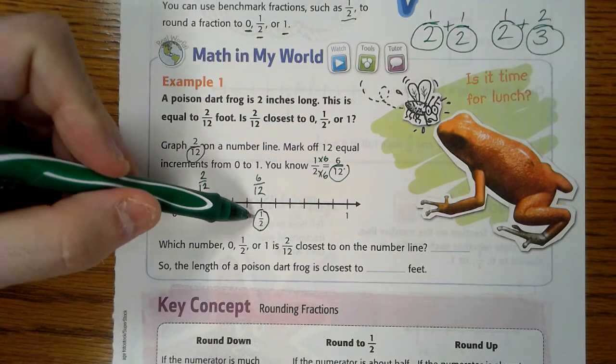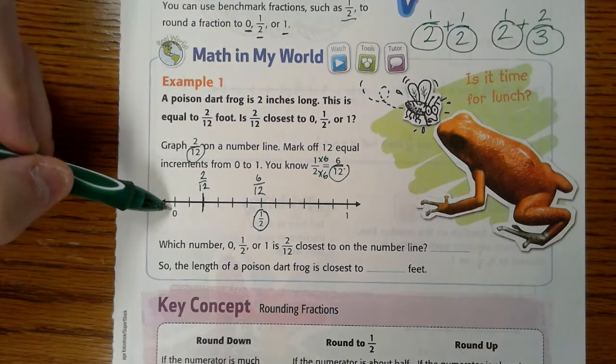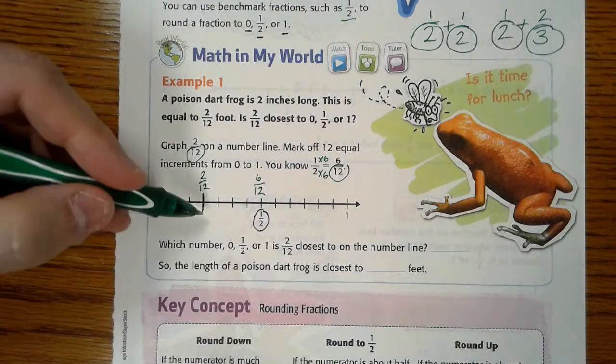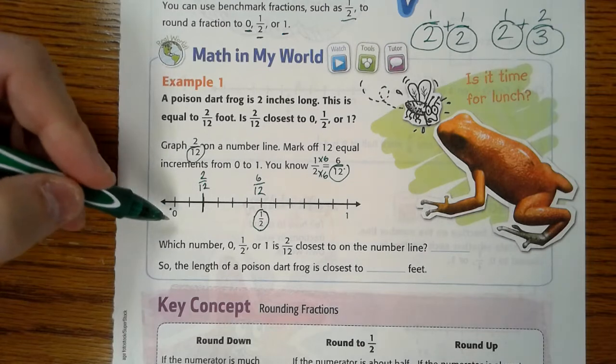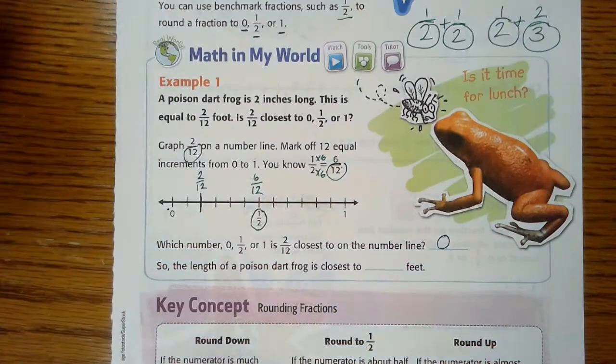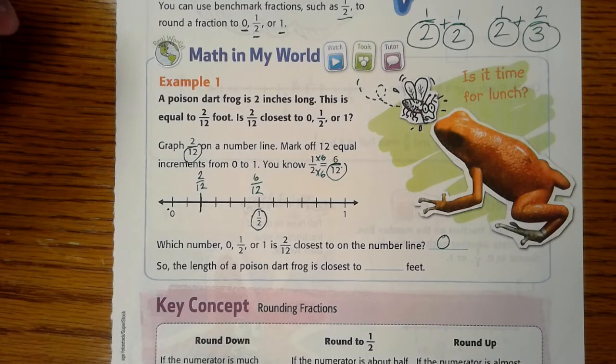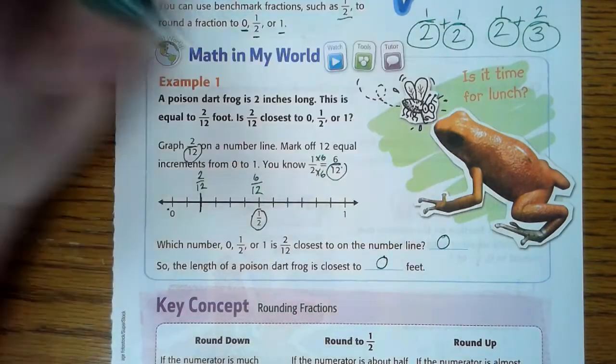Is it closer to the half? Is it closer to the 0? Or is it closer to the 1? You see right here, it's closer to the 0. So it is closer to 0 on the number line. So the length of the poison dart frog is closest to 0 feet. So obviously it's not very big.